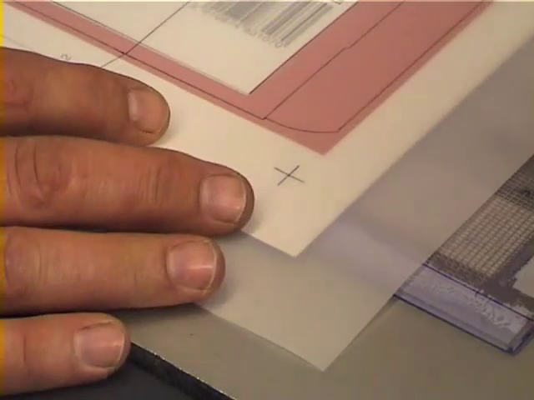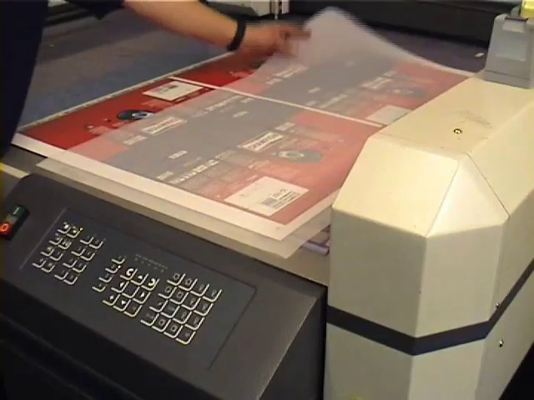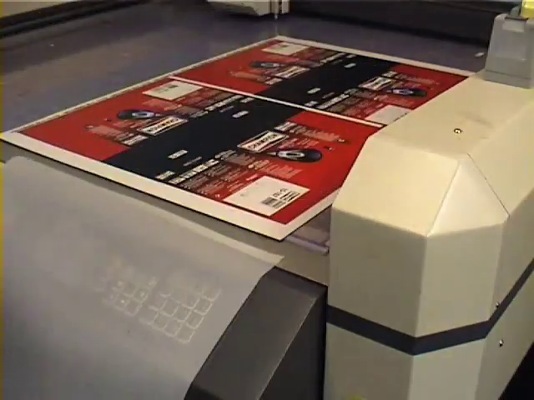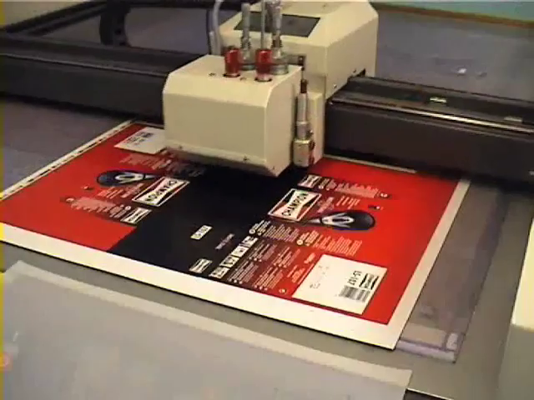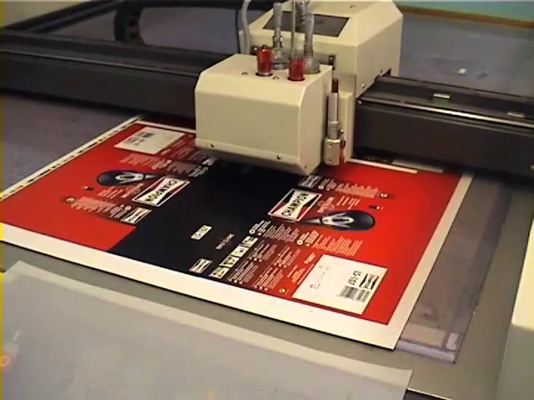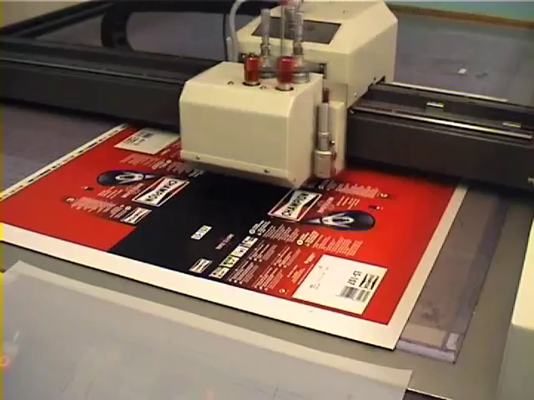Both this and the proof have crosses called register marks printed on them. The tracing film is taped along one edge, the proof slipped under it, and the register marks lined up. The proof is then sucked down onto the bed while the film is removed and the sample cut out as before.